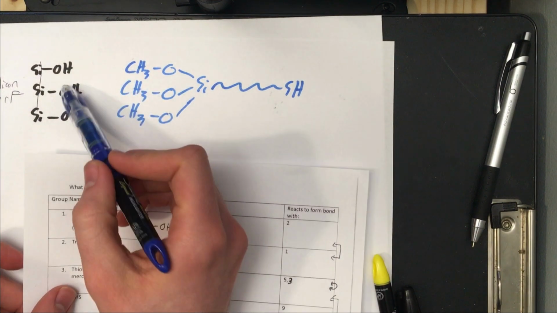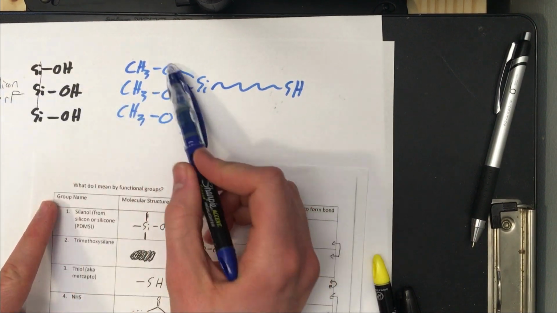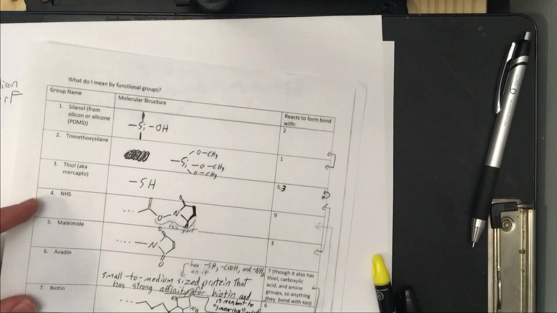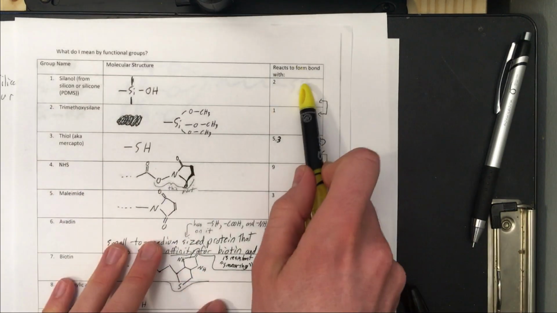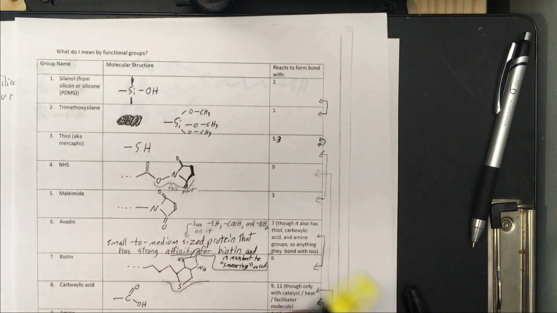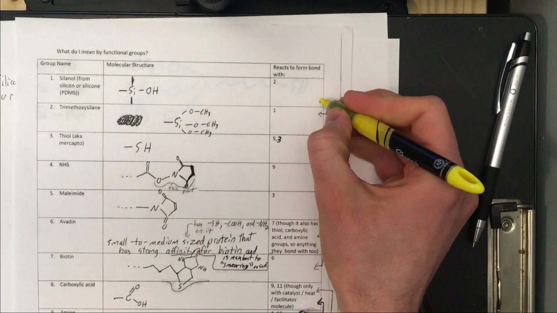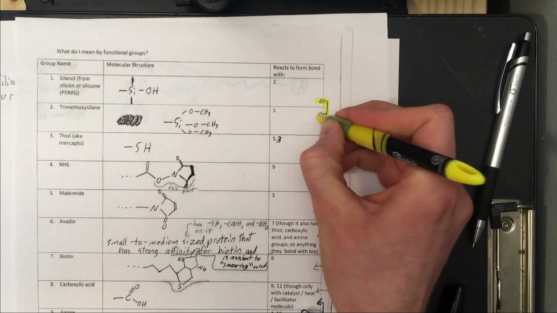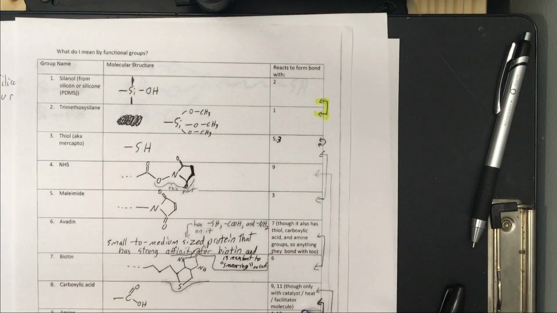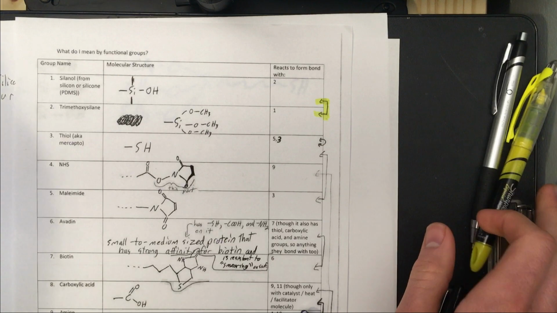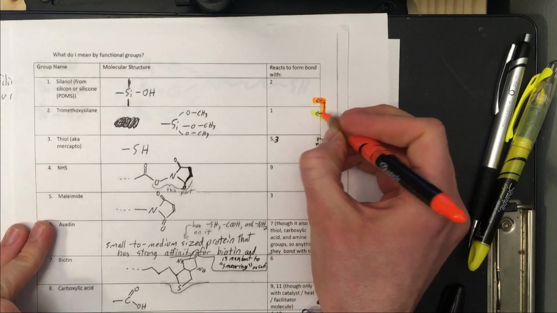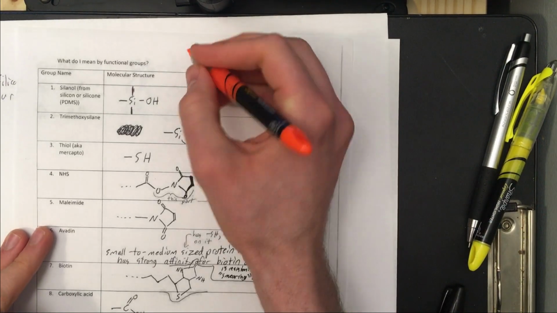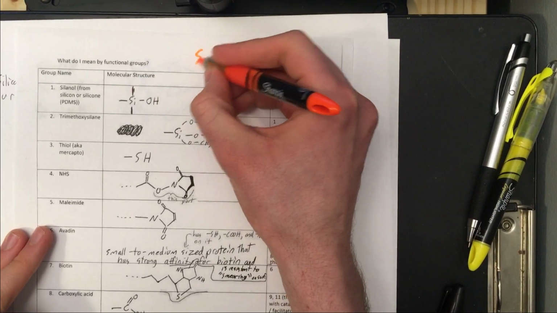And it turns out that this silicon surface with this trimethoxysilane, these two react with one another. So here I have this column, reacts to form a bond with. You know, these essentially react to form a bond with one another. And what I'm going to do, actually the yellow isn't super visible, what I'm going to do is highlight in orange any of these bonds that are spontaneous.